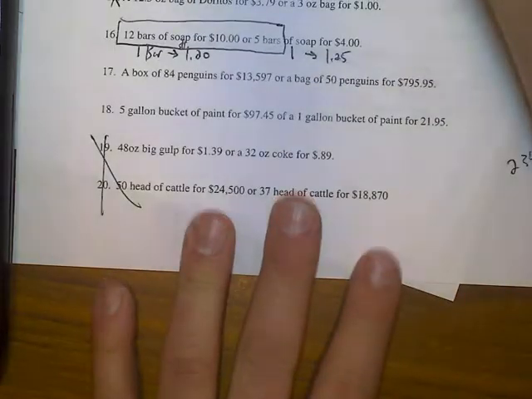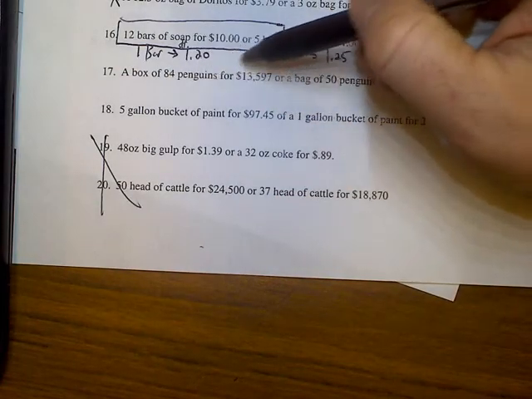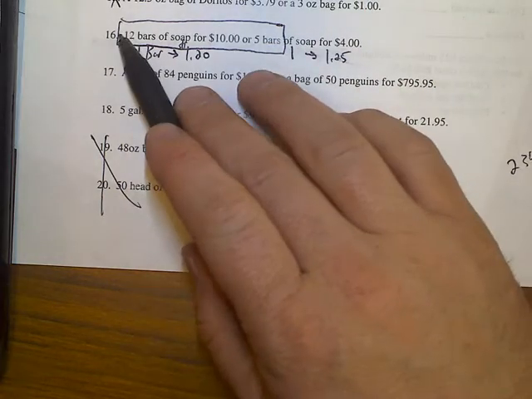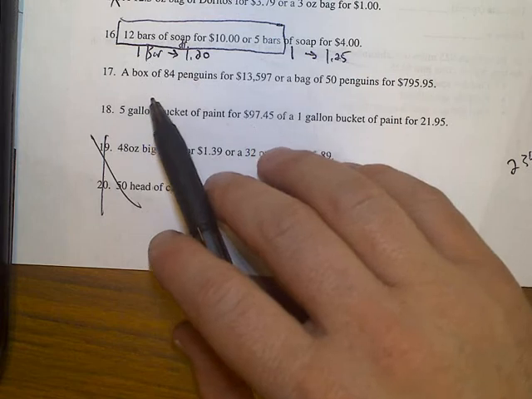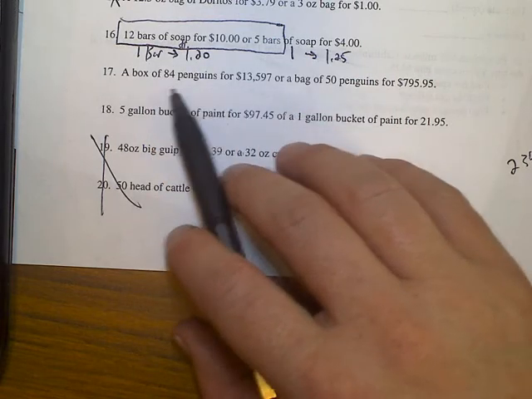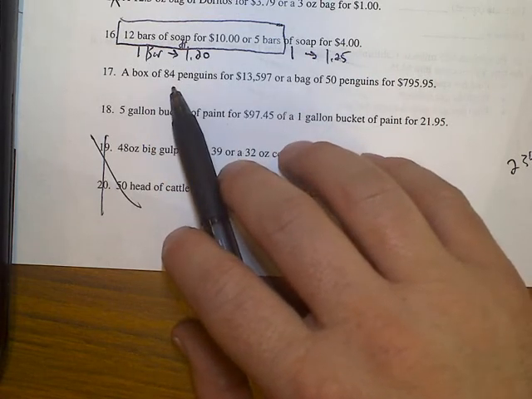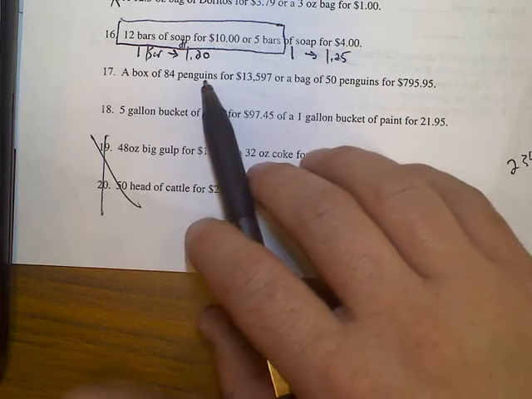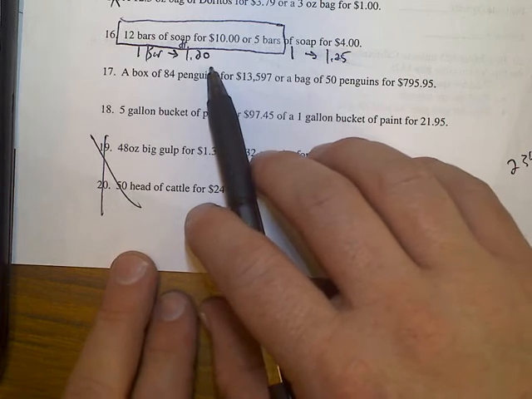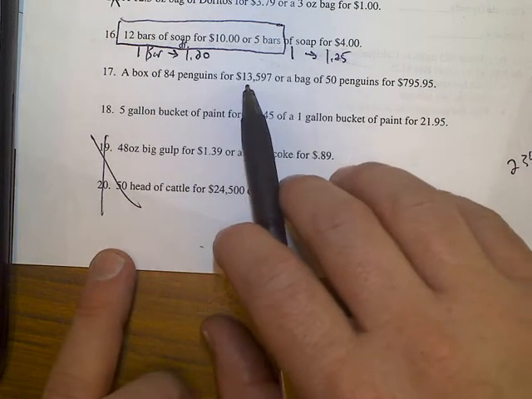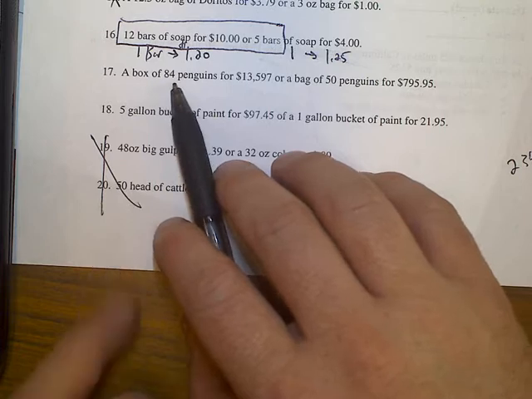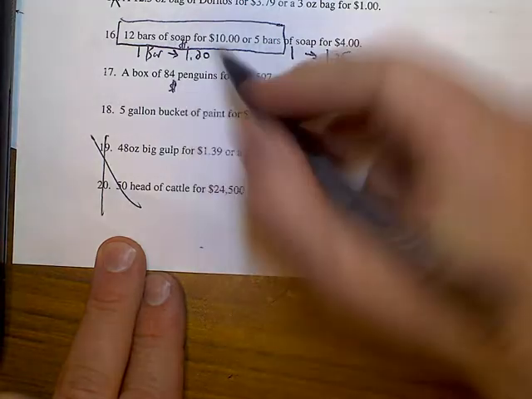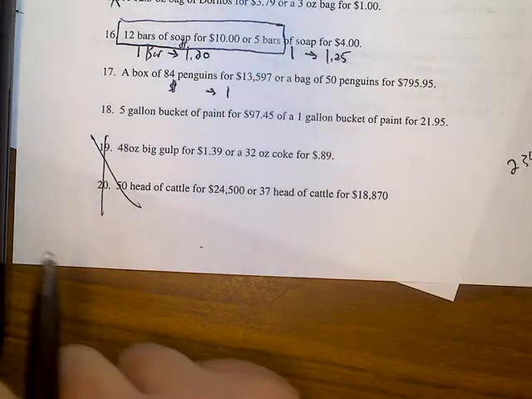Number 17. A box of 84 penguins for $13,597. So on number 16, what actually makes more sense is how much money. So let's go ahead and take 84 divided by, and actually what we typically do is we go ahead and take the money divided by the penguins, the 84. So I'm going to go ahead and do it backwards. So I'm going to put money. How much money do I pay for 1 penguin?